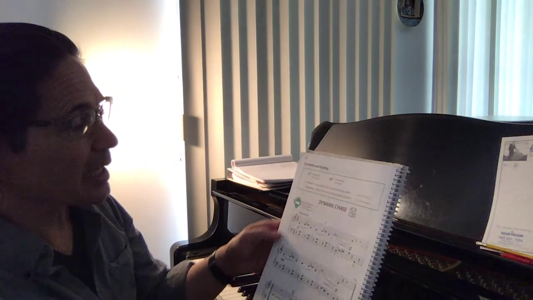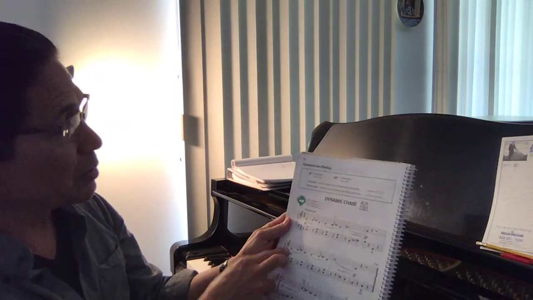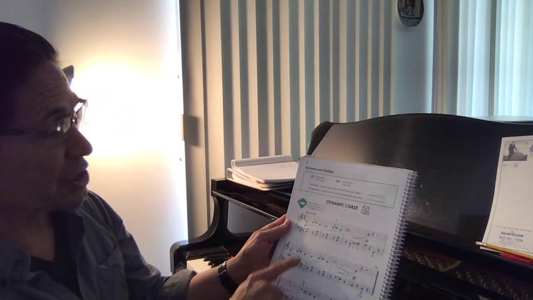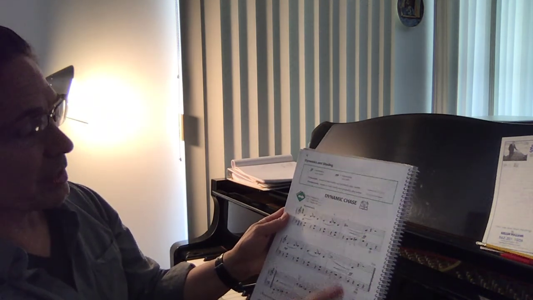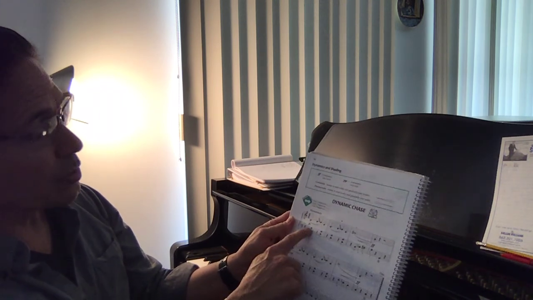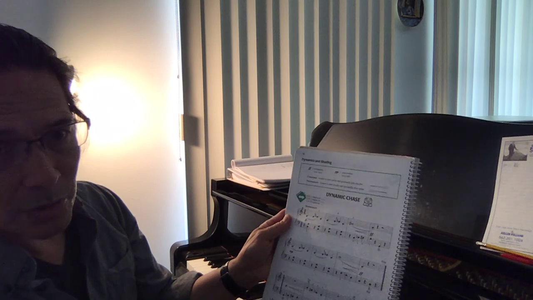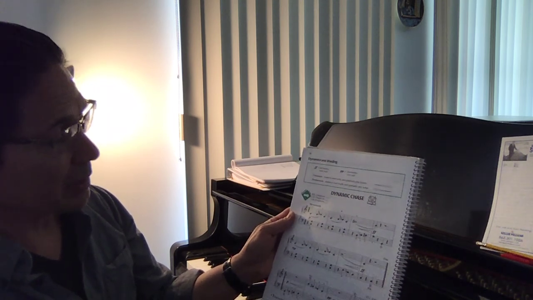So I'll look at Dynamic Chase. The first thing I would do is observe. If you look at the first 2 lines, they're very similar. The only thing that changes in the right hand are the top notes in the last 2 measures of each measure, and then the bottom notes in the last 2. So really, what I want to do is get you to observe pieces before you really start tackling them, so it'll save you a lot of time.